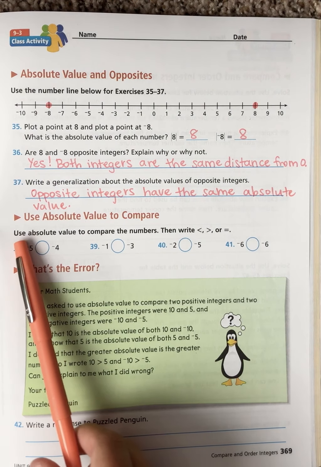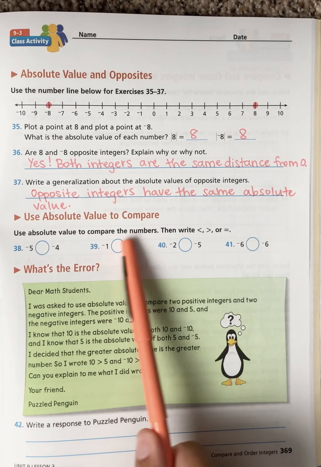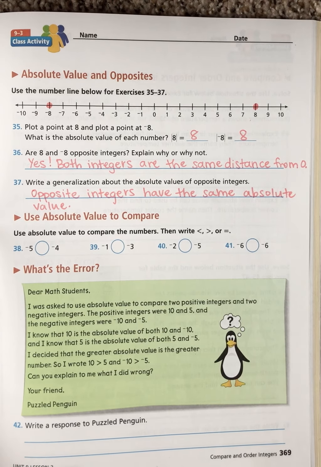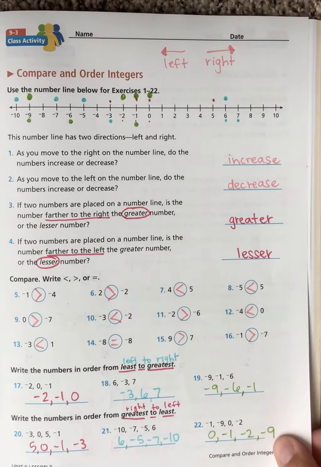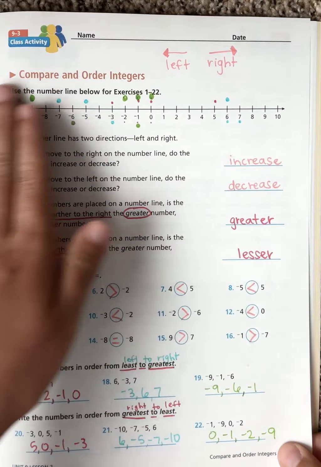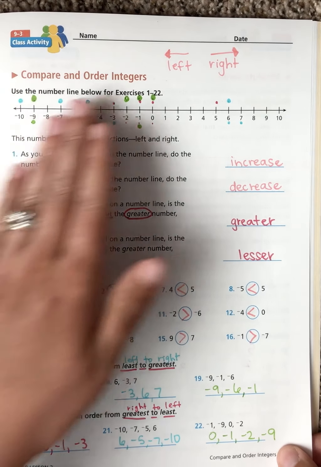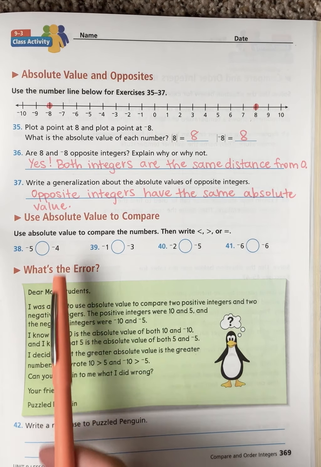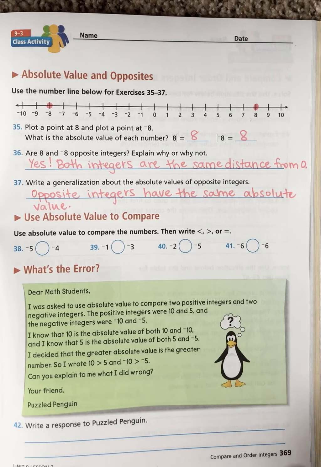All right, so then it says use the absolute value to compare the numbers, and then use the symbols. Okay, so we could do what we did on the first page and think about further to the left means it's less, and further to the right means it's more. But they're having us think about the absolute value instead, just a different strategy. Whatever works better for your brain in the future is what you can do in the future.